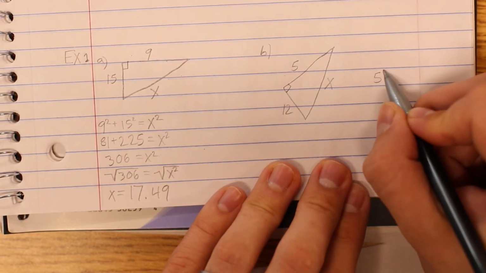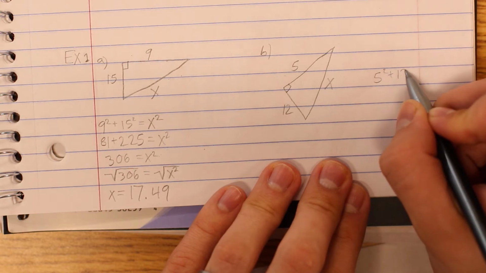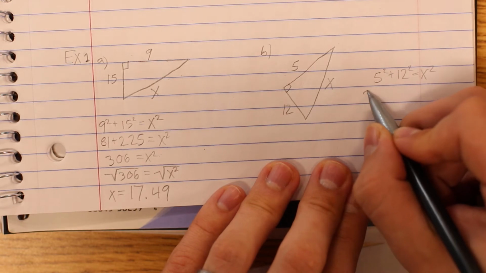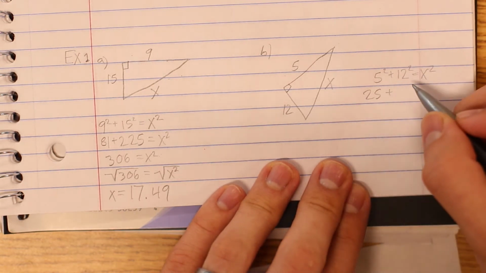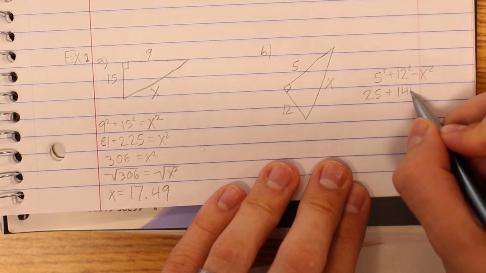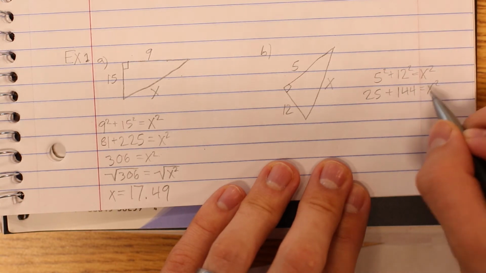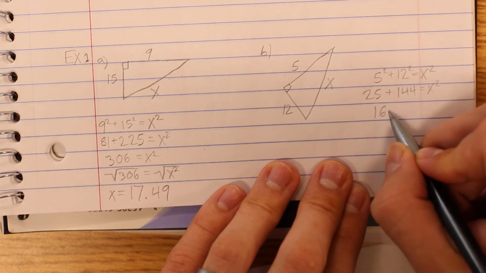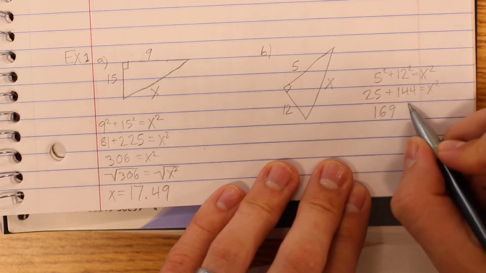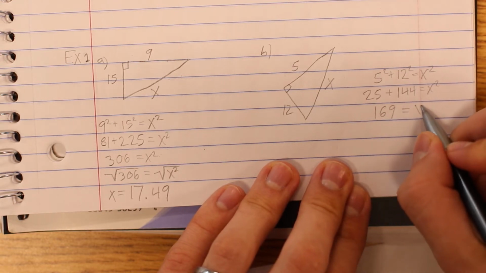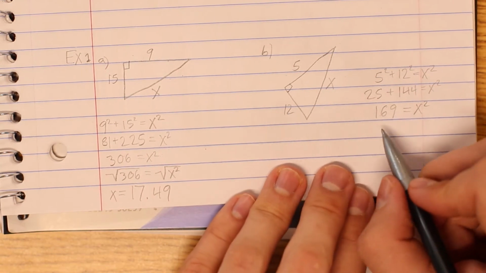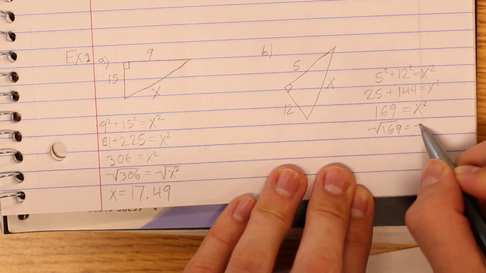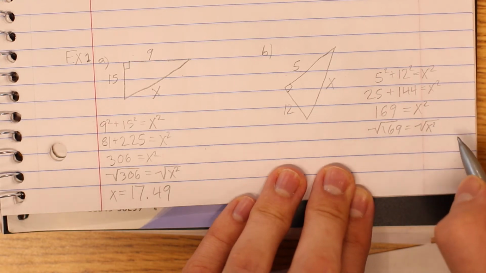And the next one, we write it all down. So we have 5 squared plus 12 squared equals x squared. 5 squared is 25. And 12 squared is 144 equals x squared. Add those together and you get 169. And that's equal to x squared. Take the square root, so the square root of 169 equals the square root of x squared.